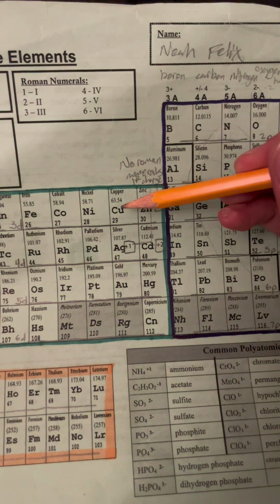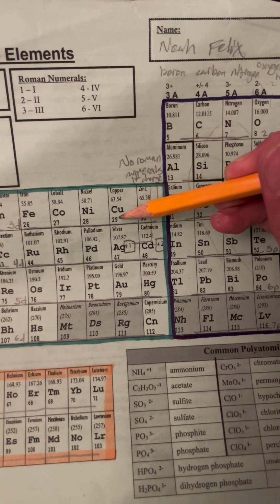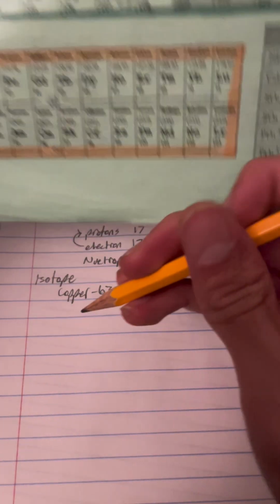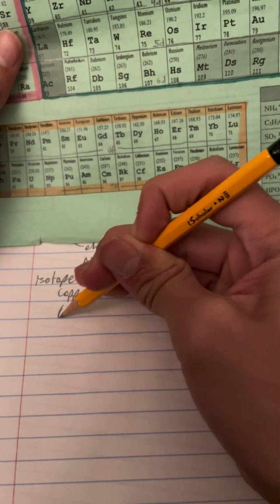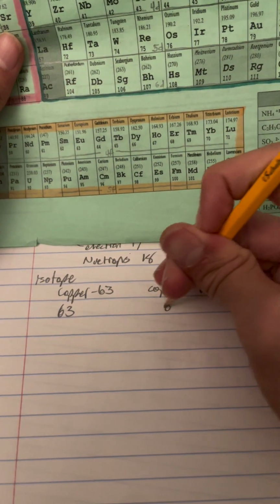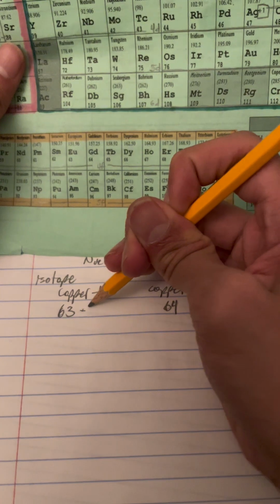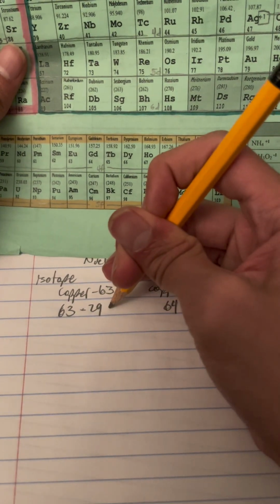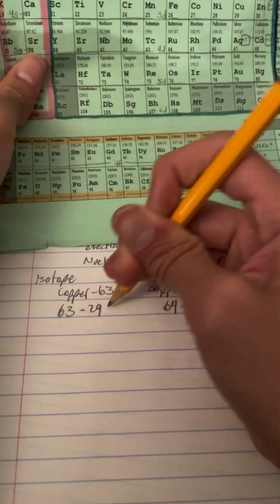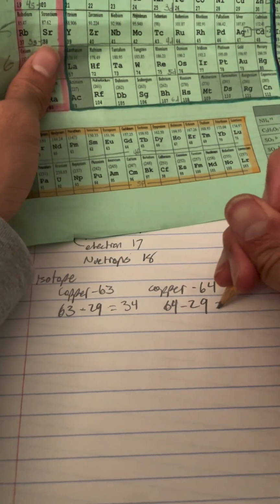Well, as you can see, using the periodic table, copper is around this mass, atomic number 29. So mass 63, mass is 64 here, minus the atomic number, which would equal 34. And this one 35.